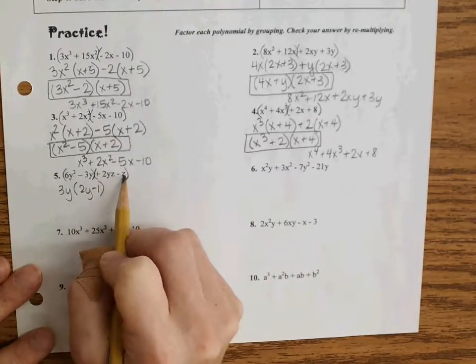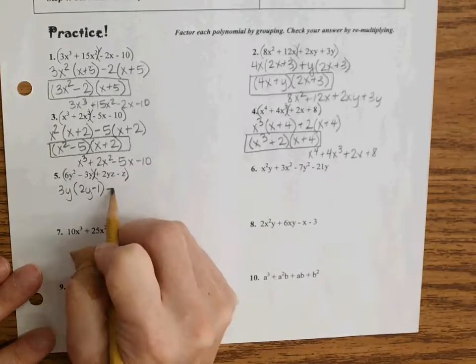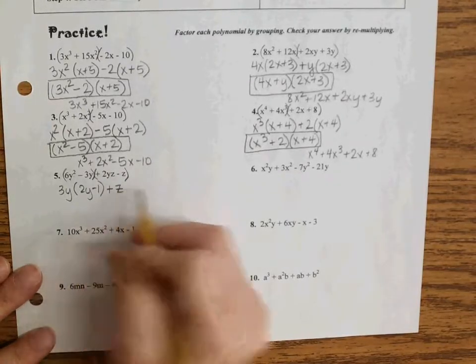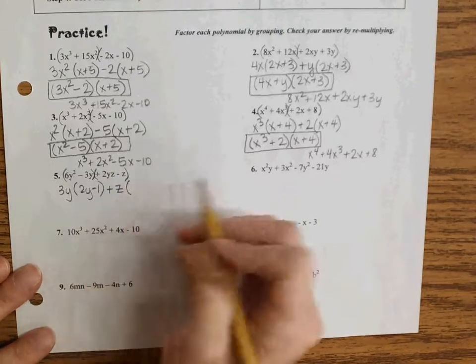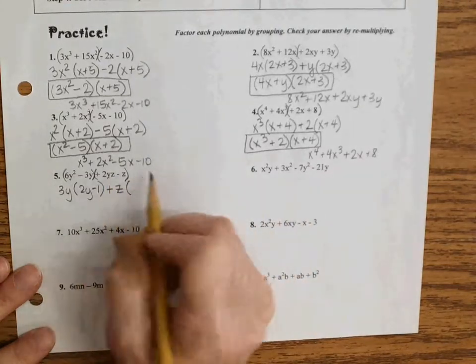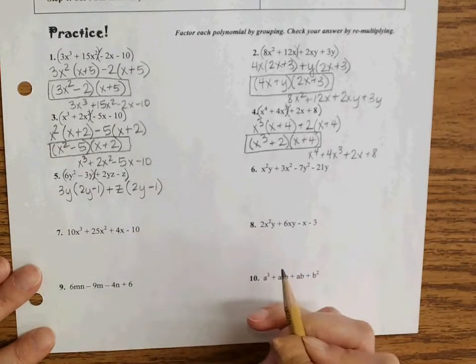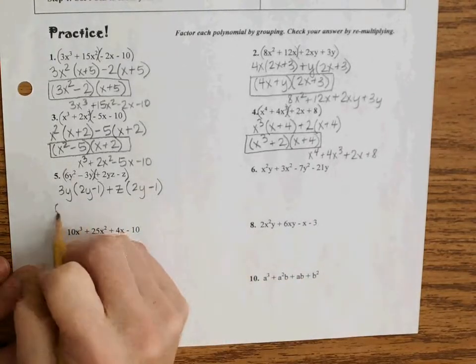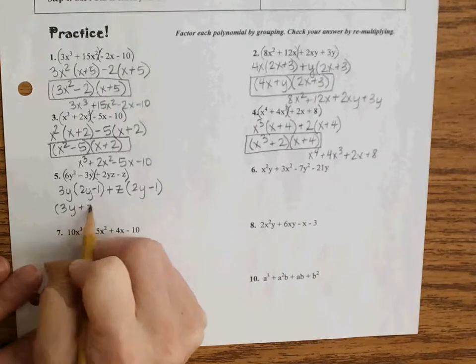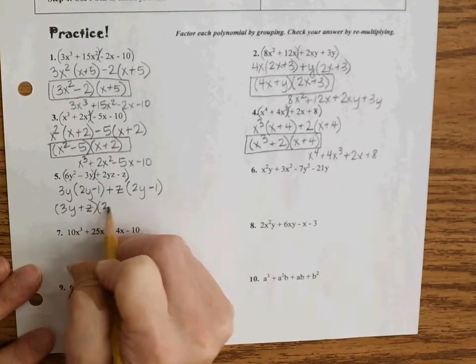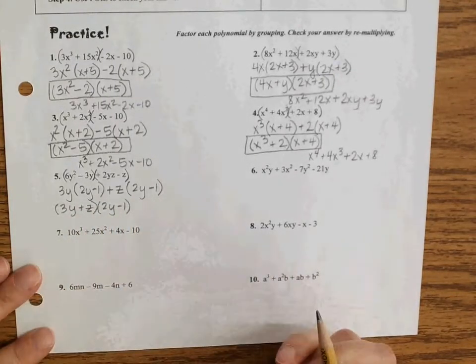And then from my other binomial, the GCF here is a positive z. So when I divide each term by positive z, I'm left with 2y minus 1. When I rewrite this, it will be 3y plus z times the quantity 2y minus 1.